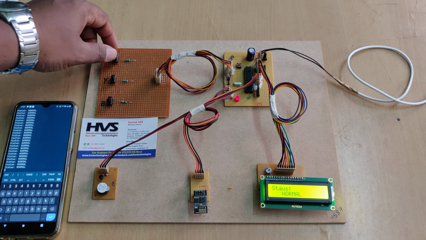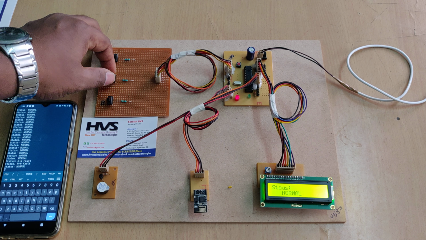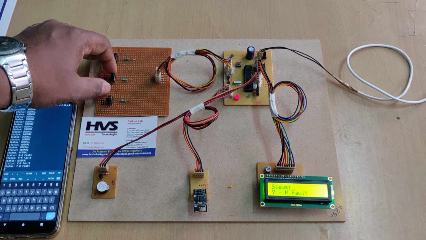Same thing. You can observe the same appearing on the mobile phone and LCD along with the buzzer indication.